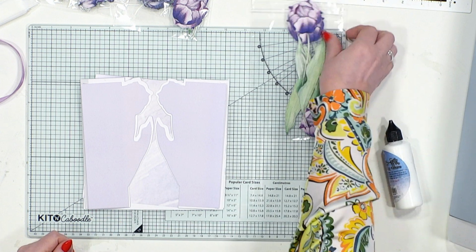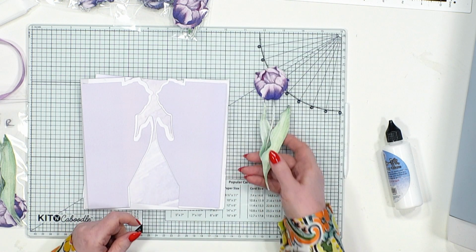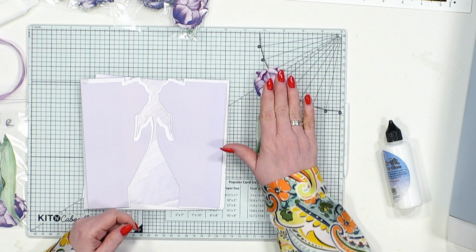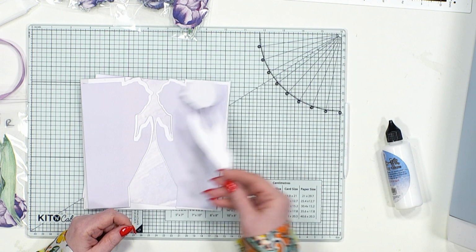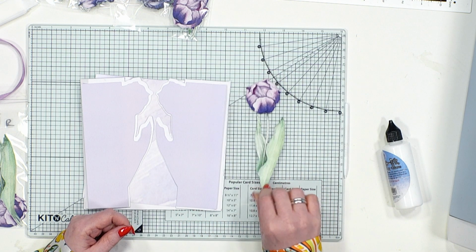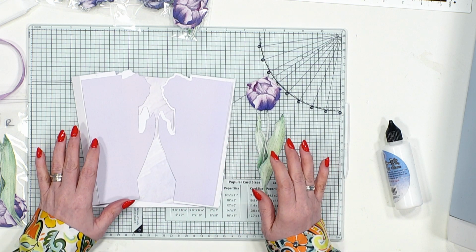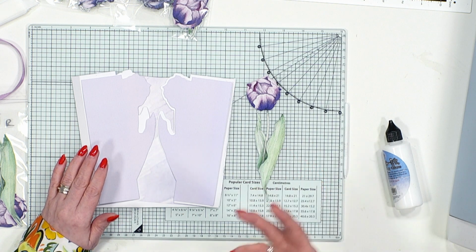So let's say I've got my set of dies. That is the reversed one actually at the moment. But I cut it out and I can only have it like that. I can't then go like that and put it on this side because it won't fit, okay? You can only have it one way.